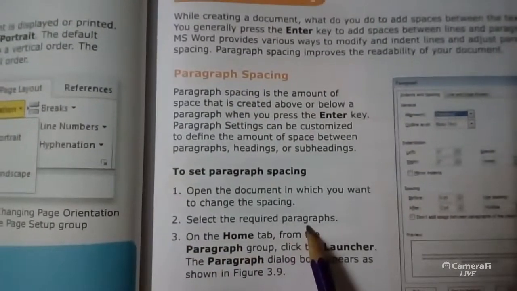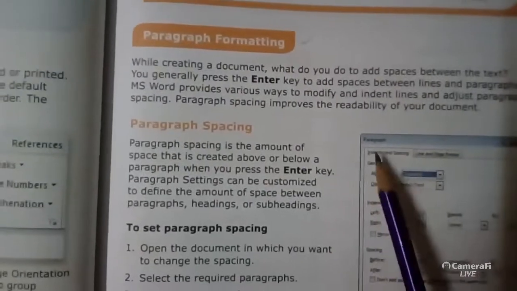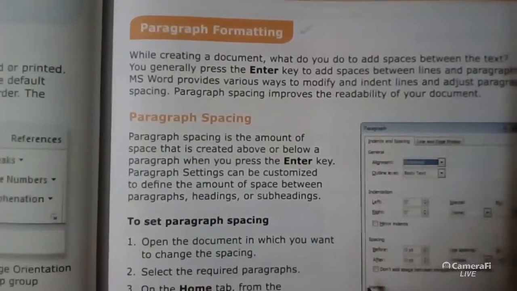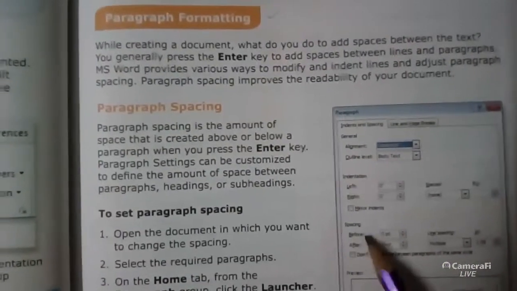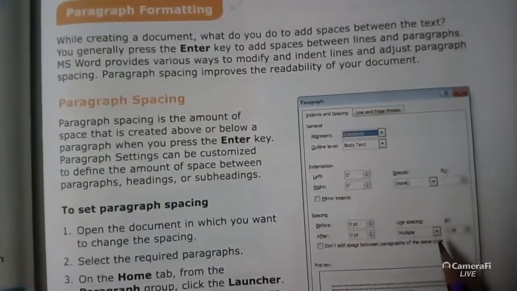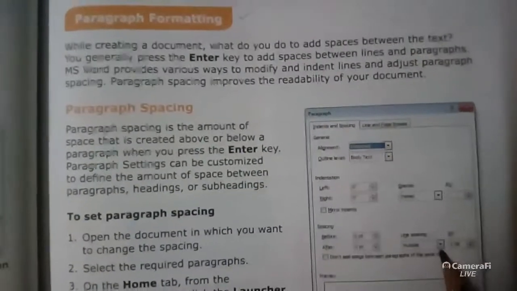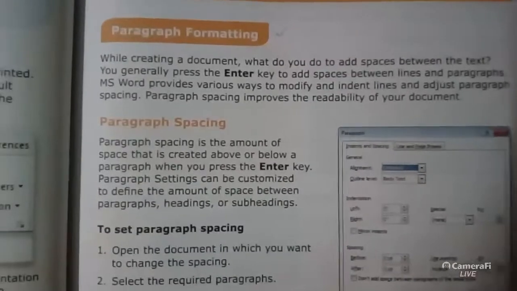Select the required paragraphs. Here, see, this is paragraphs. Spacing: before, after, line spacing, multiple. There are so many options to change it.